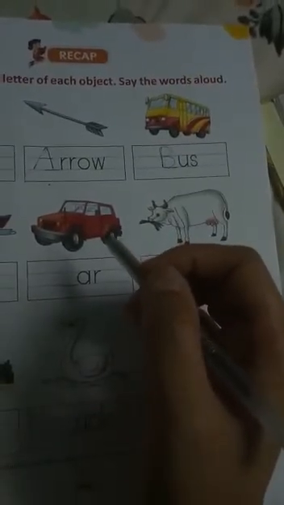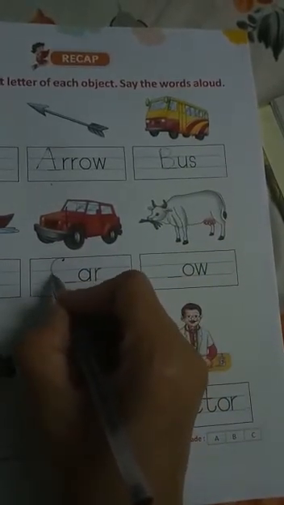Next. Here you can see a car. You have lots of cars, isn't it? So car, what is the sound? Ka. C. Okay. The sound is ka and the letter is C. You have to write here C.